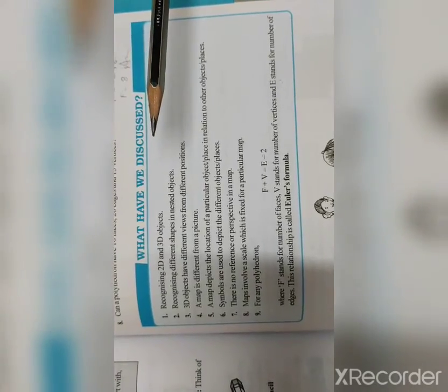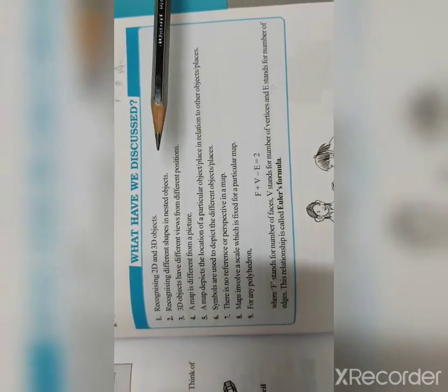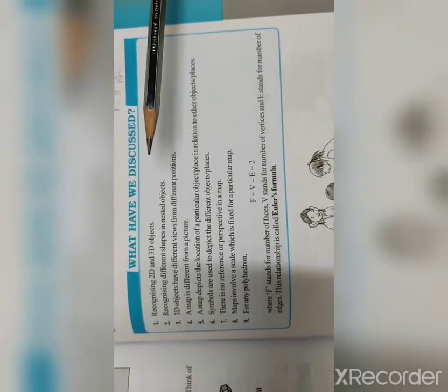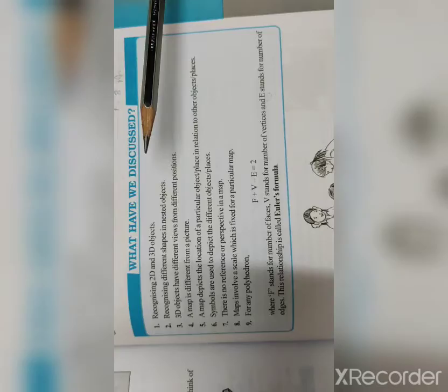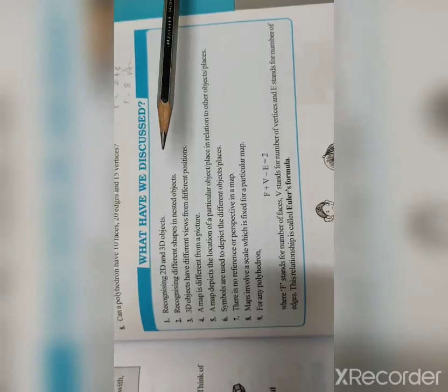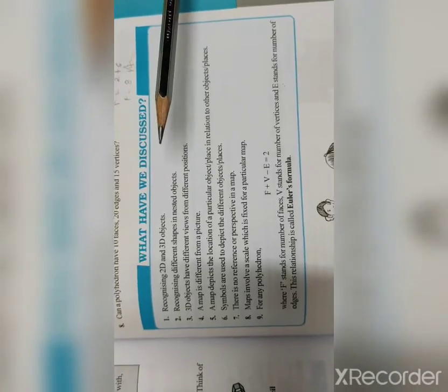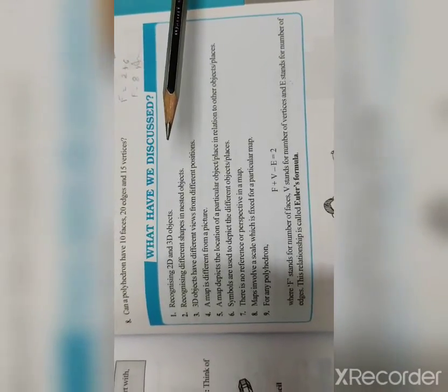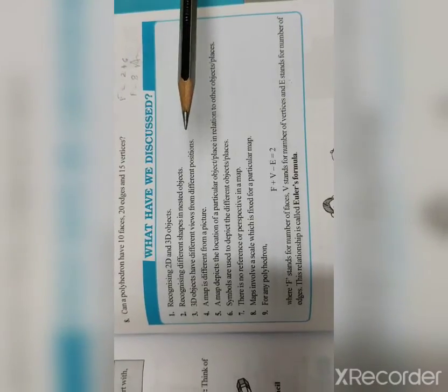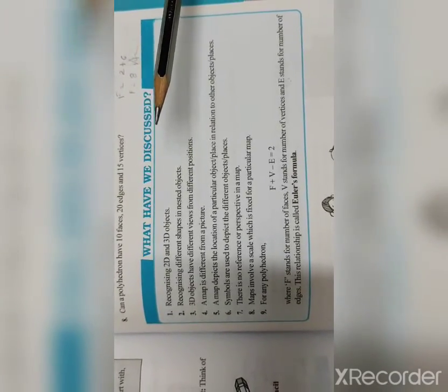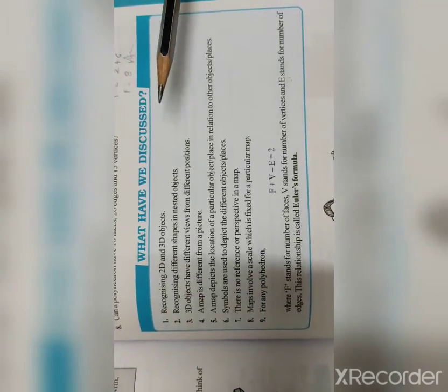Okay. Now what we have discussed: recognizing 2D and 3D objects, recognizing different shapes in nested objects. I will send you one definition of nested. Nested, if a vehicle is one object and one person is riding it, that is a nested object, because the person is riding, that means the object is with the person.